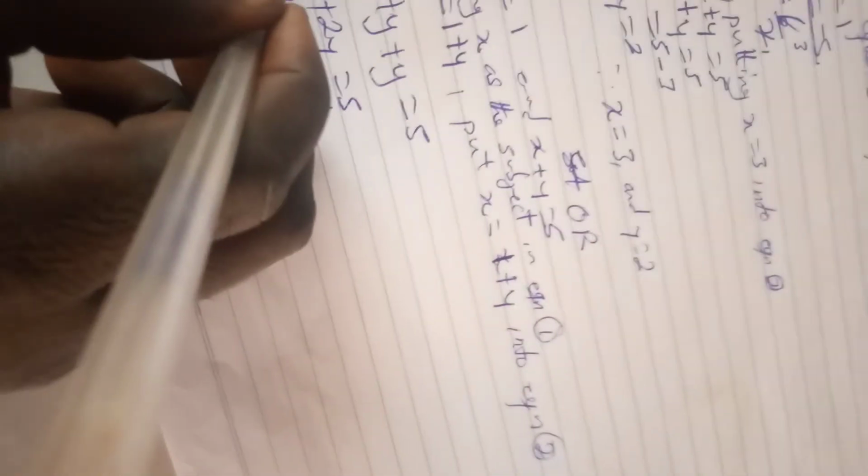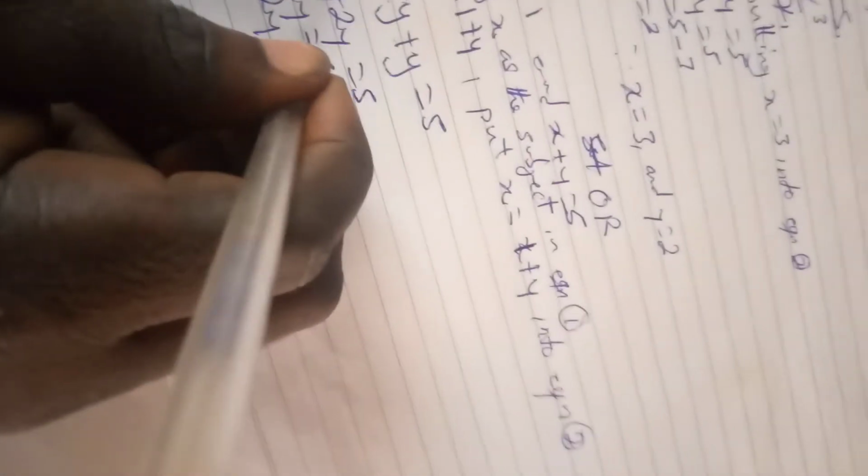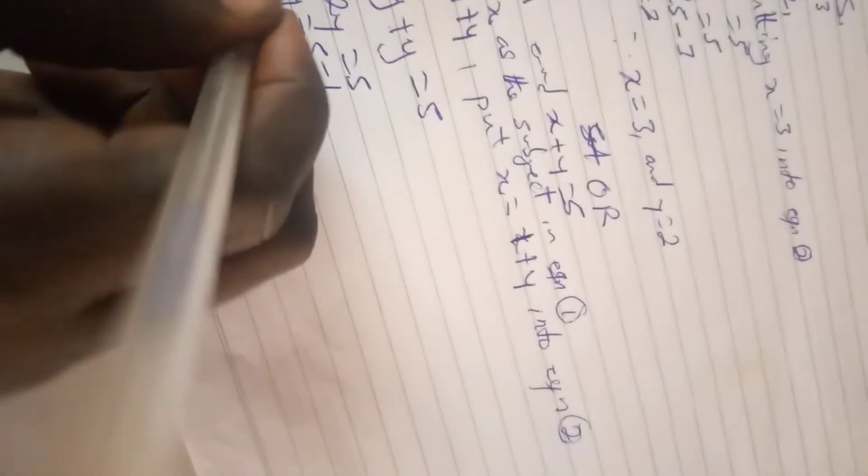So now our 2y is equal to 5, this 1 crosses the equal sign to be minus 1. It will be 2y is equal to 4. Divide both sides by 2 to get y. Our y now is, go here 1, go here 2. y now is 2.